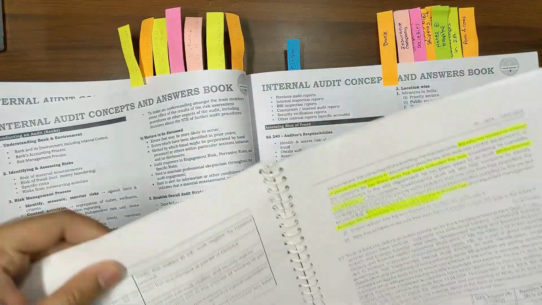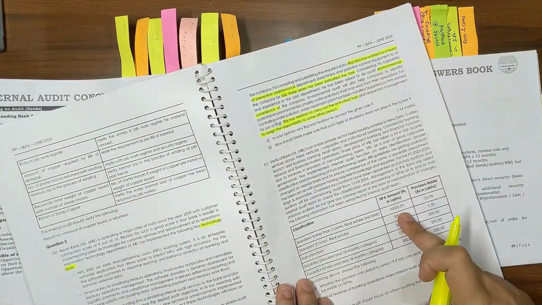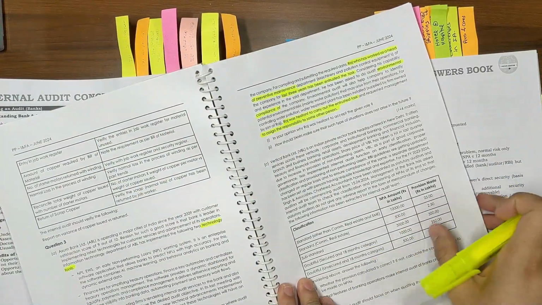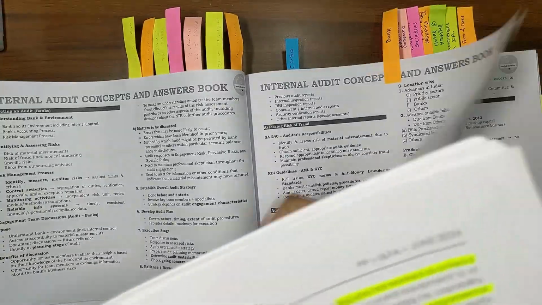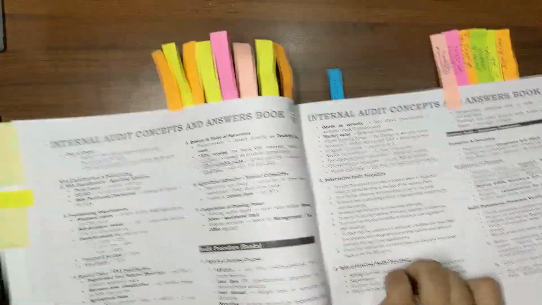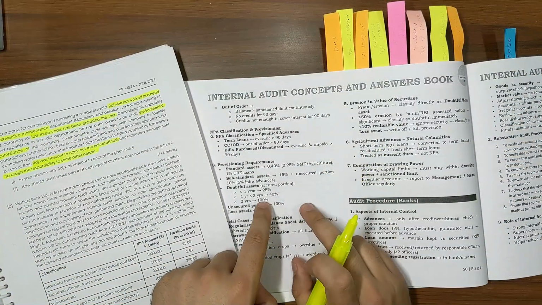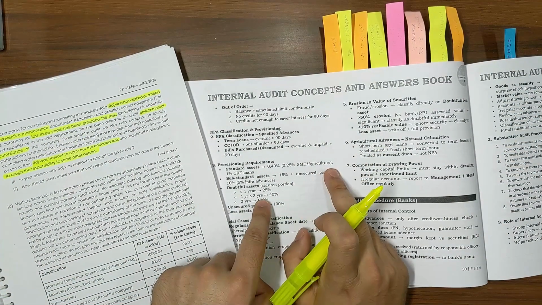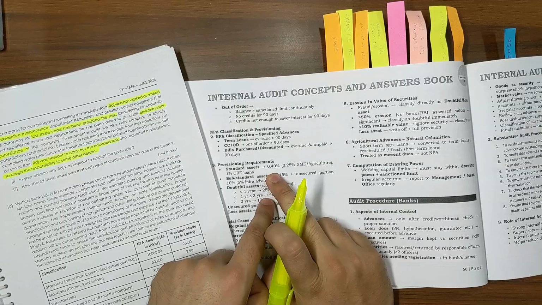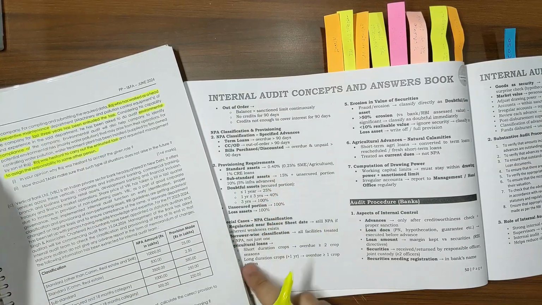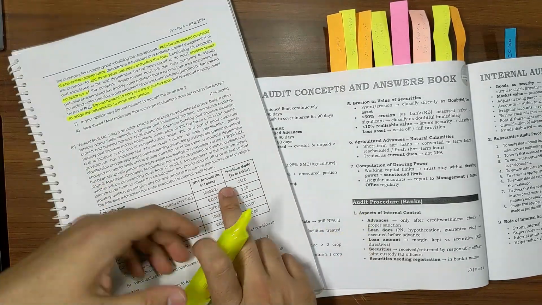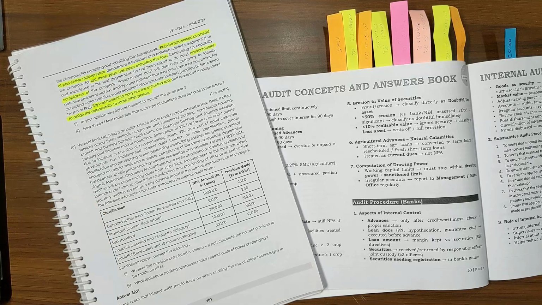Okay. So they have made provisions for standard assets of 25 lakhs. Now let's see how provisions should be made. Provisions should be made in this format. For standard assets, apart from SME and agriculture, it should be 0.40%. It should be 0.40%. So we will make 0.40% of this.